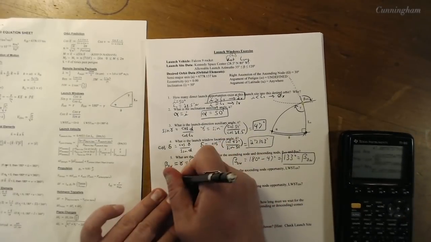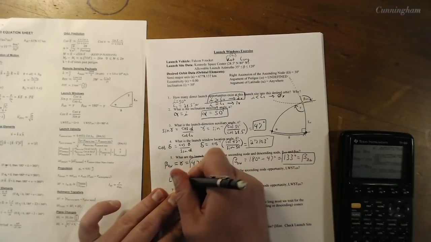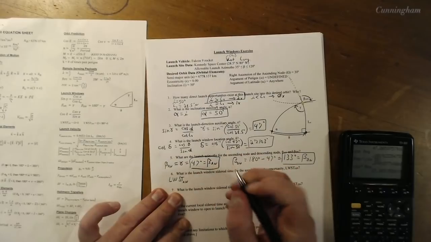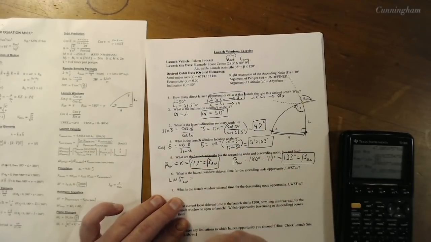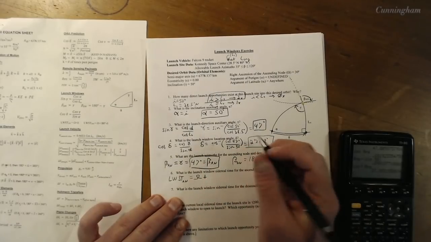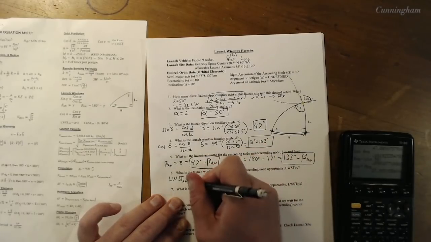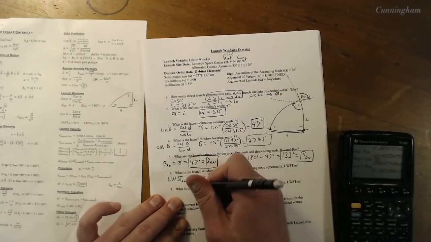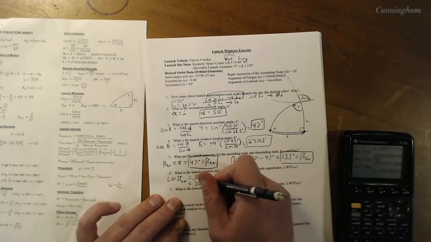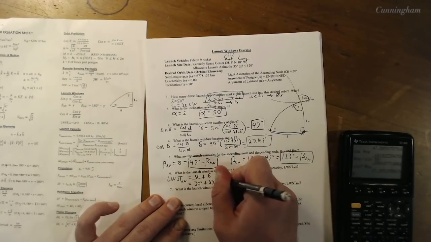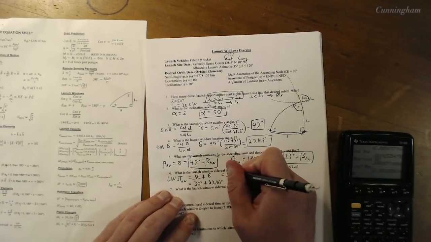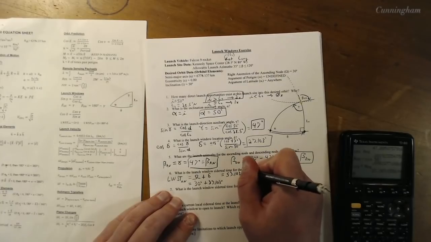So LWST of the ascending node, launch window sidereal time, LWST, ascending node. Our equation sheet, again, helps us out. It's RAN plus the launch window location angle that we found. And we see that RAN is given to us as 30 degrees up here. That's good. We found our launch window location angle was 27.103 degrees. And that equals, obviously, 57.103. Did it in my head, no big deal.